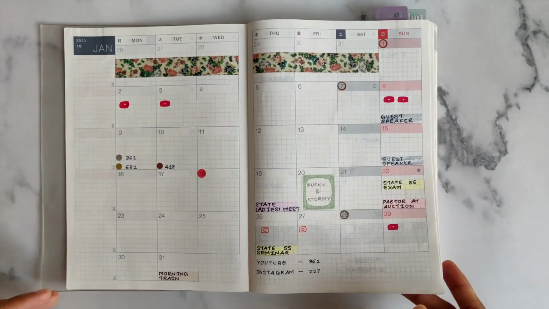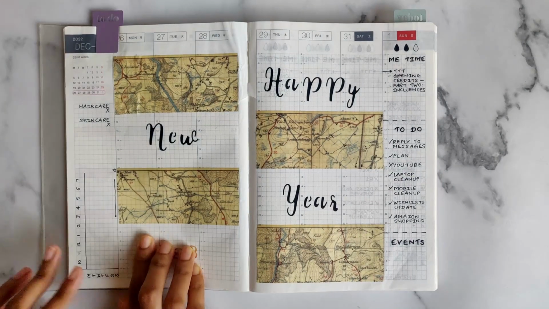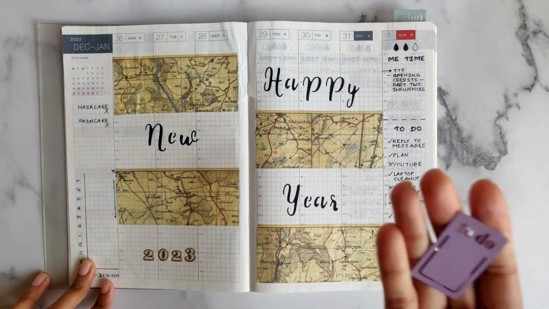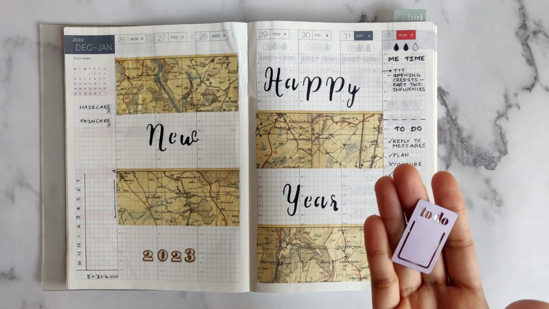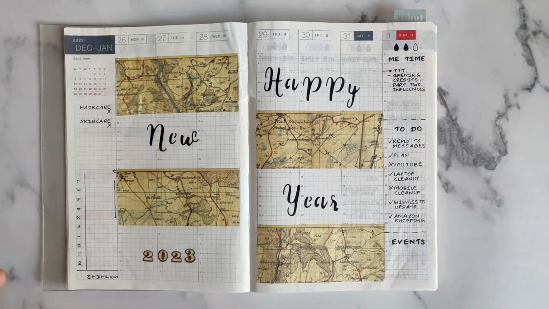I'm getting distracted. The next spread is the weekly spread. So here I have this bookmark. It's perfect for the spread because this is exactly where I write my to-dos.